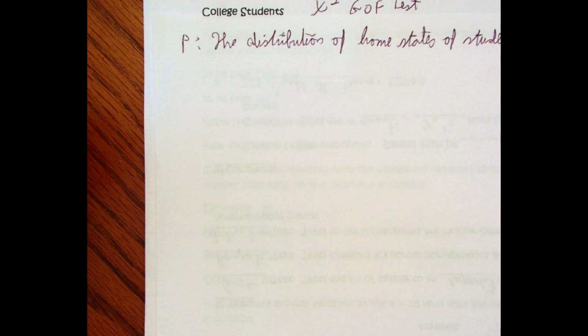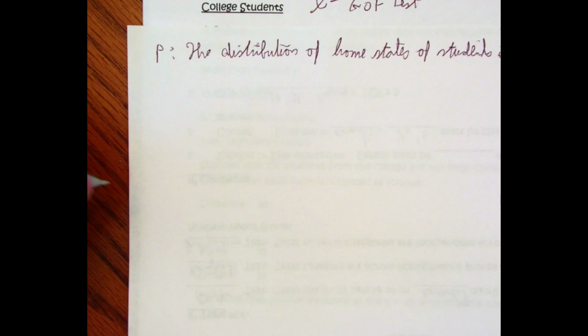Hence, I'm testing the distribution. That's the parameter. Okay, I'm seeing if the observed distribution matches what the expected distribution is, not that any one proportion matches what I think that proportion should be. So I'm testing all of these different proportions.